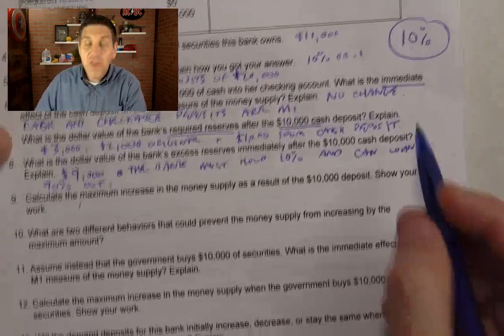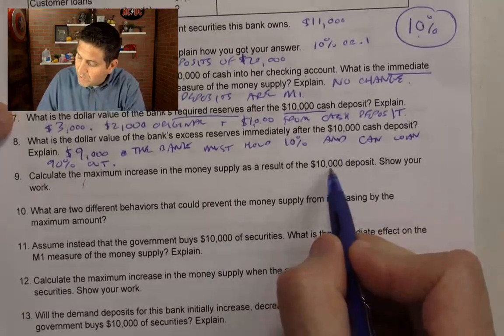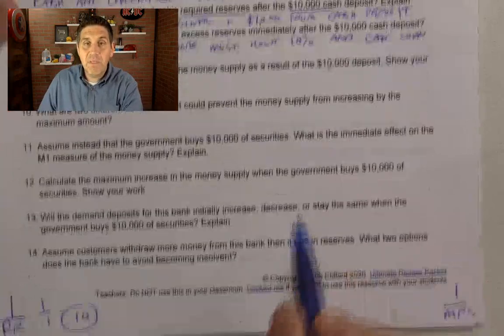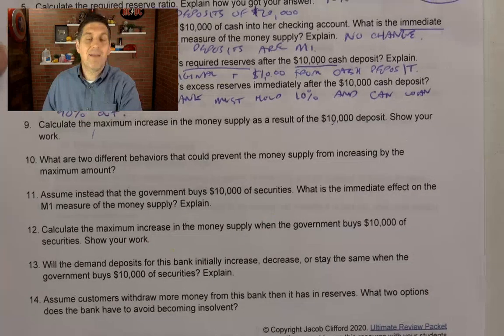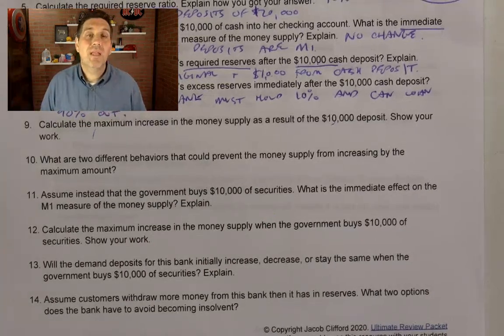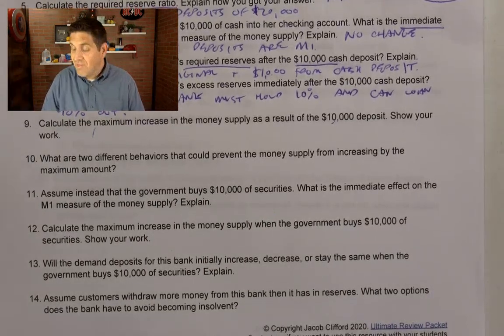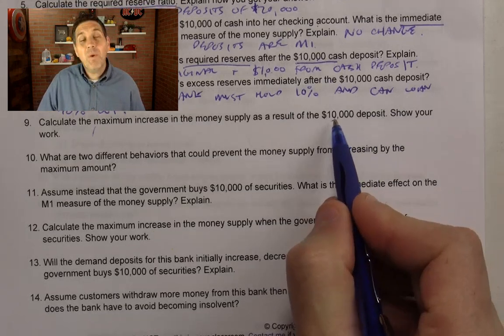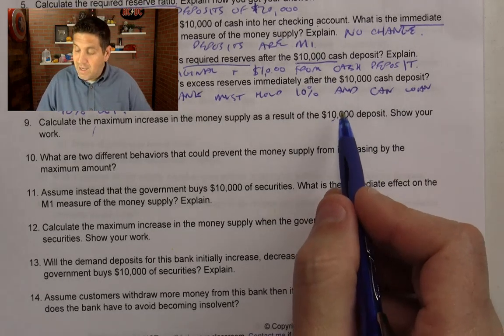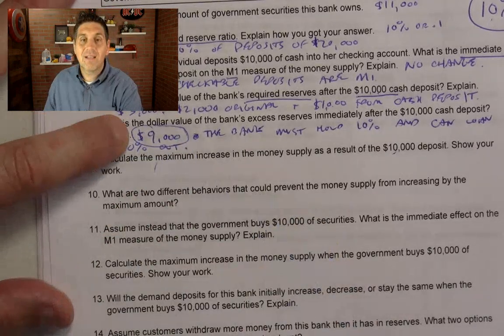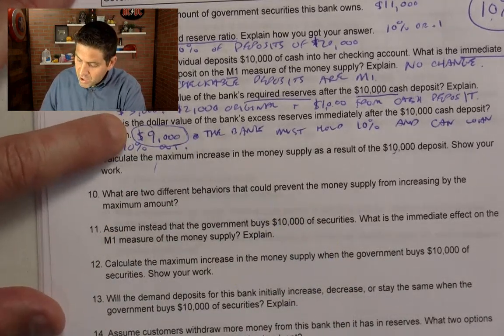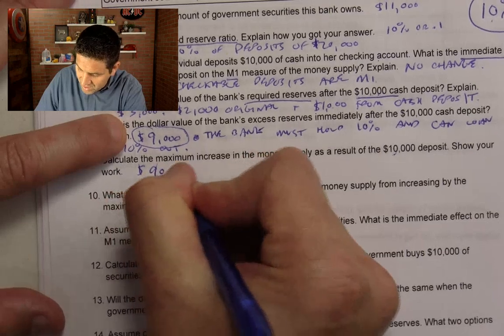Now, that said, you're ever so tempted to go, well, it's a $10,000 deposit times the multiplier that I just said was 10, so the answer must be 100,000. No, absolutely not. Because that $10,000 that was deposited wasn't all new money. Only the new money created was this $9,000 original excess reserves that could be loaned out. So the right answer is $90,000.